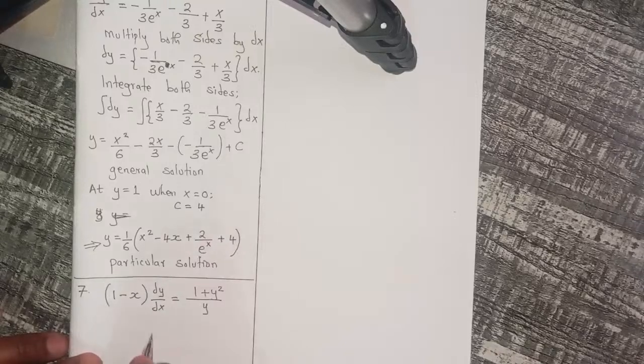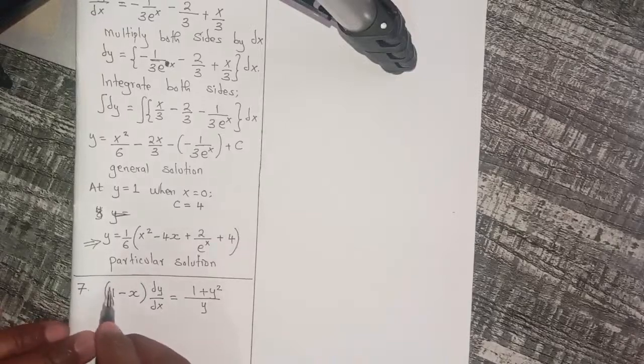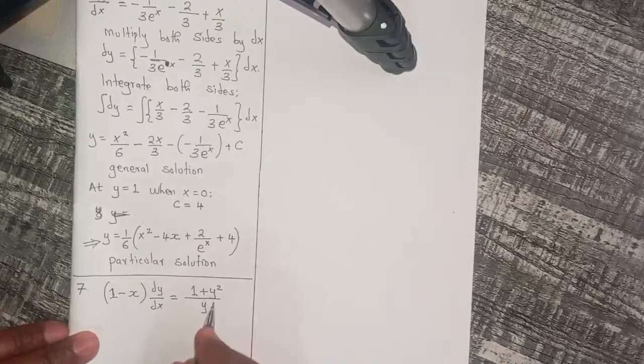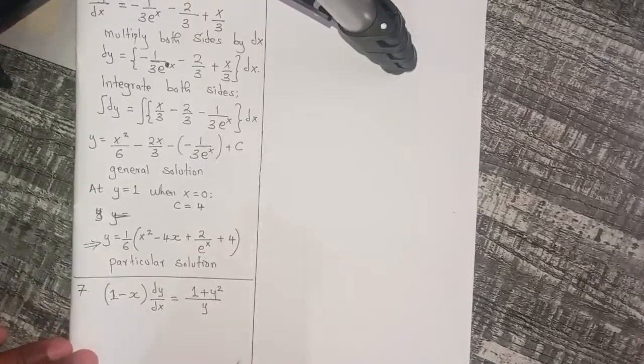So this one we are supposed to solve and see what the solution brings.